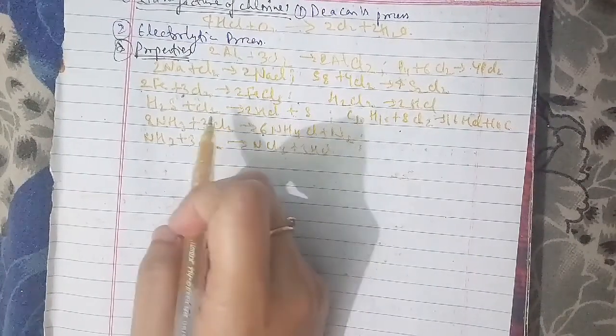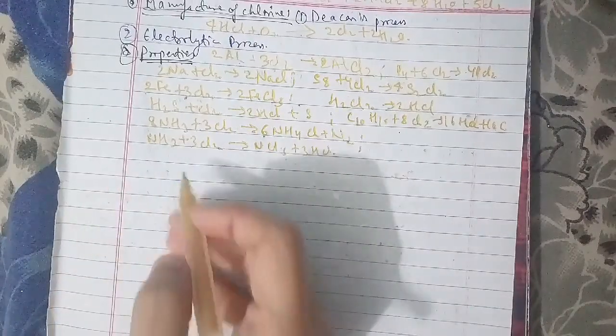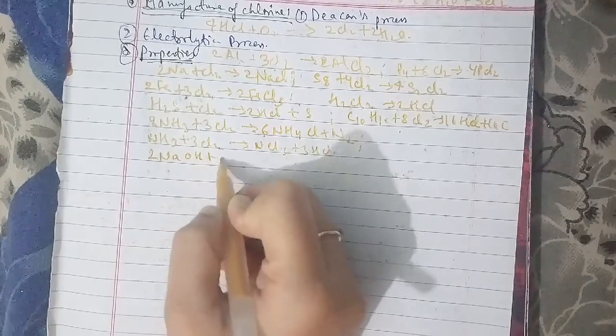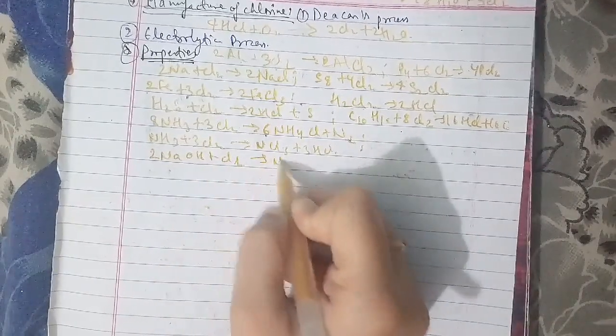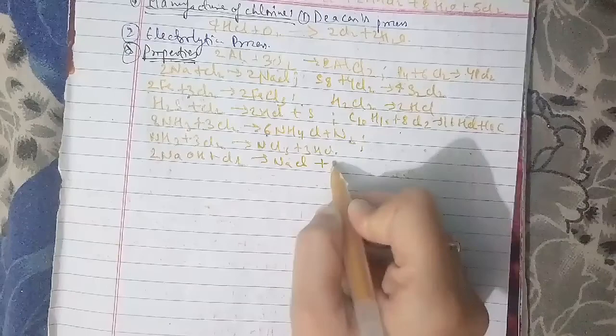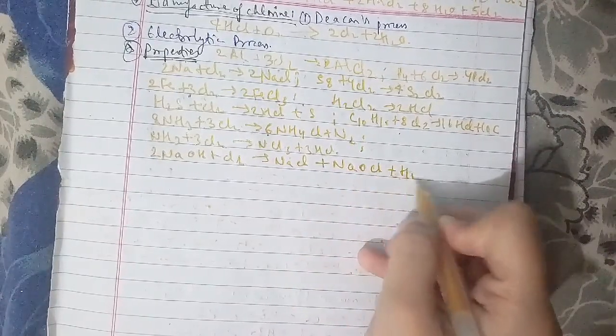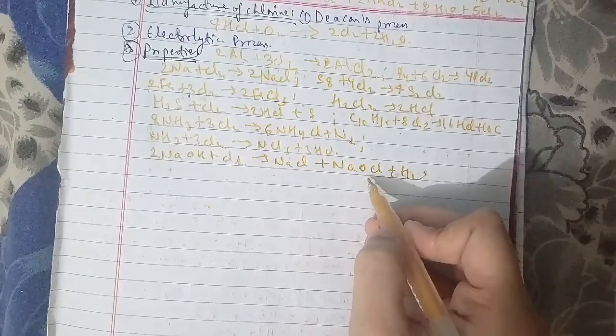For example, we have CH4 plus Cl2 under UV gives CH3Cl plus HCl. This is methane, and this is methyl chloride.